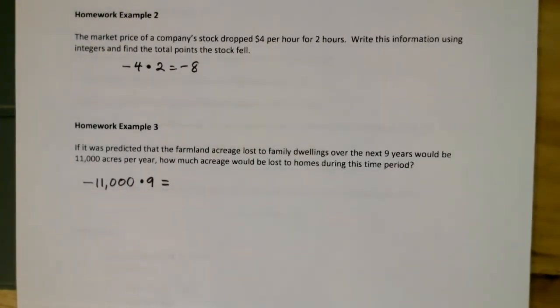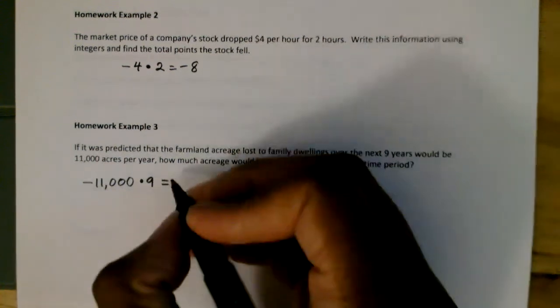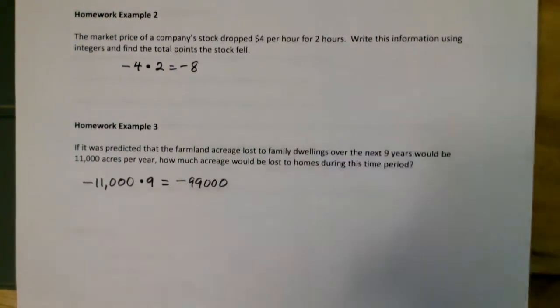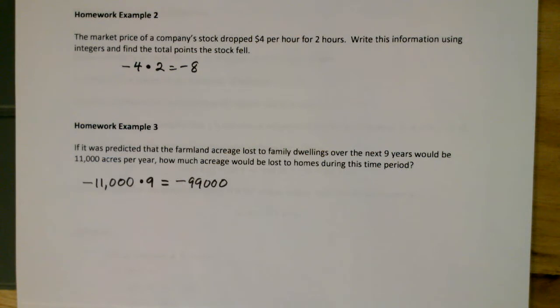So if I multiply -11,000 times 9, that would be -99,000. So to answer the question, the acreage that would be lost during that time period to homes would be 99,000.